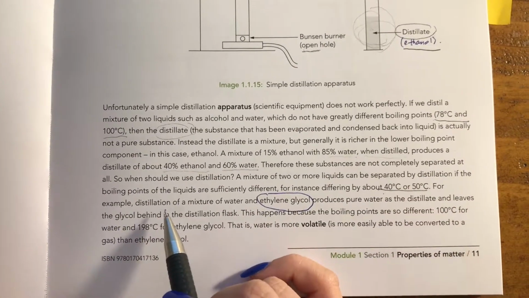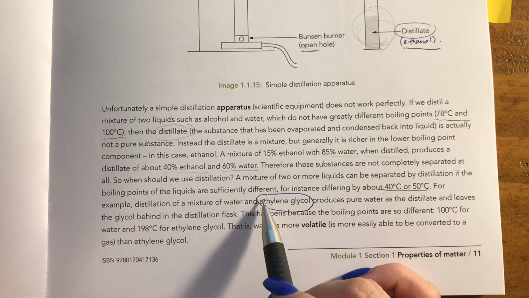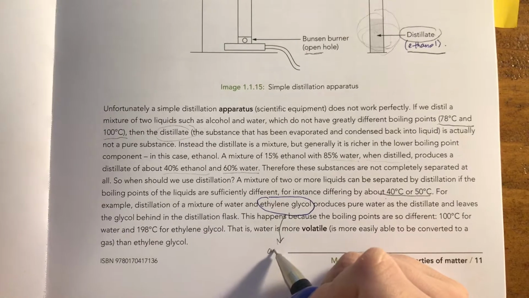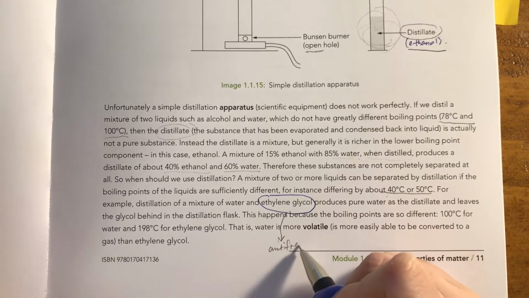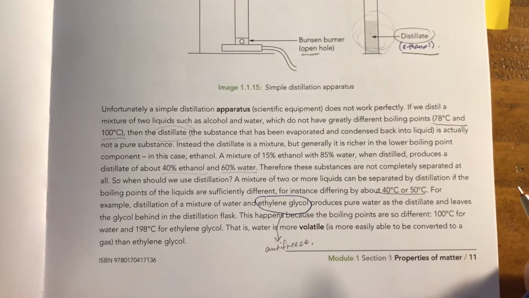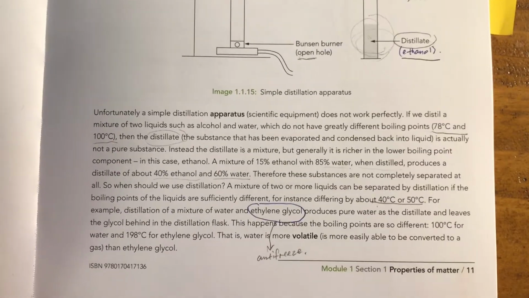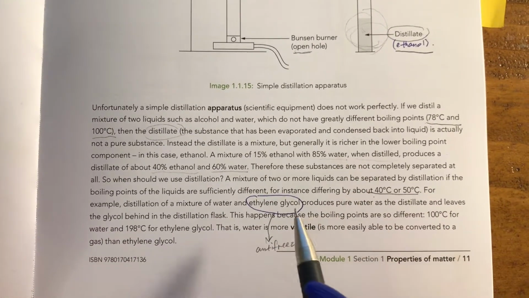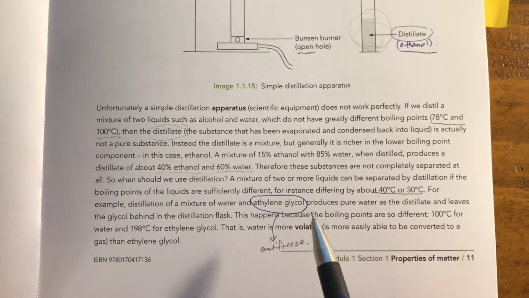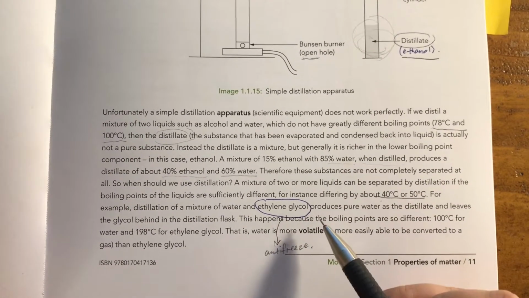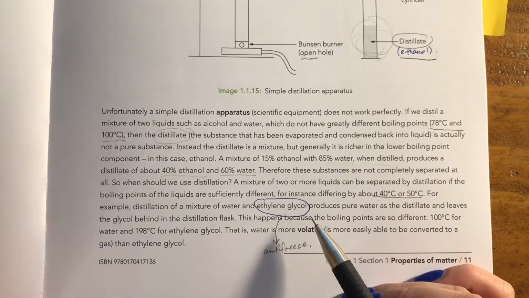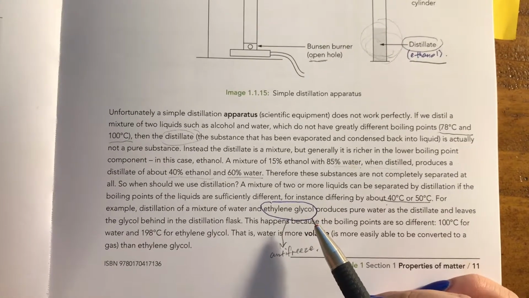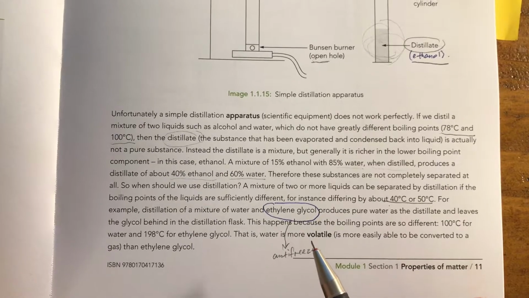For example, distillation of a mixture of water and ethylene glycol. Now, ethylene glycol is also known as antifreeze. Okay? And what it does is it prevents water from freezing. It's a very interesting substance. I'm running a little bit out of time, but I'll tell you what it is. Just imagine you're in Canada, okay? You live in Canada and it's always cold and everything's basically frozen. So what happens if you park your car outside in Canada? Your engine will actually freeze, okay?